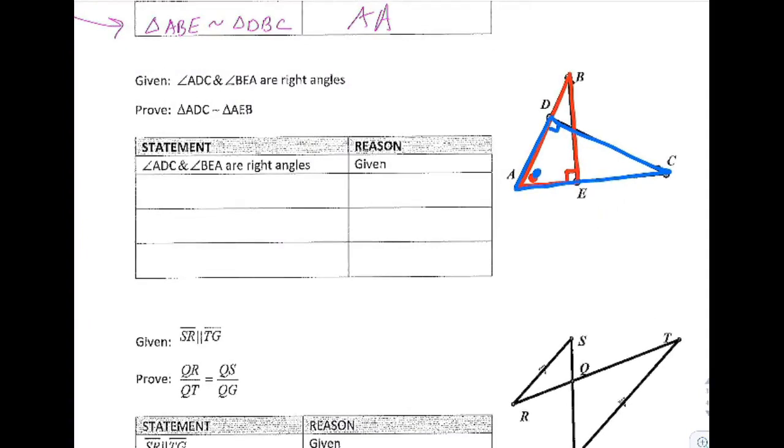So it says that they are right angles. So I'm going to go ahead and say, well, if they're right angles, then they're congruent because all right angles are congruent. And then I'm going to say that angle A is congruent to angle A because they share this corner down here. They both share angle A.